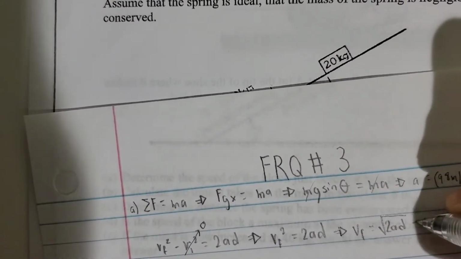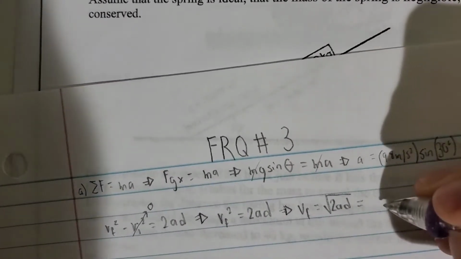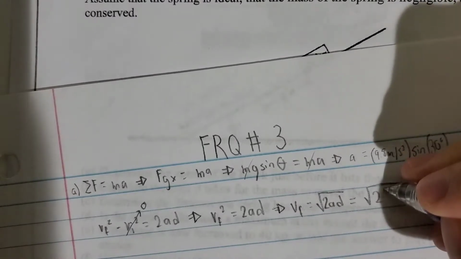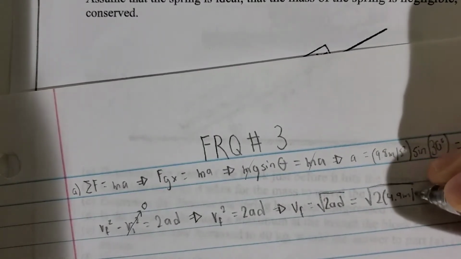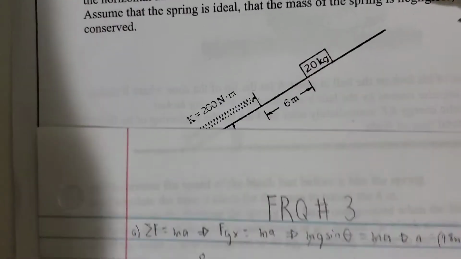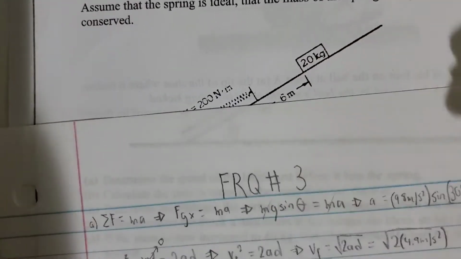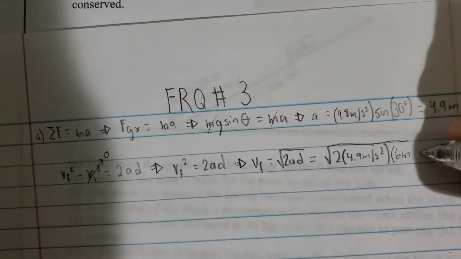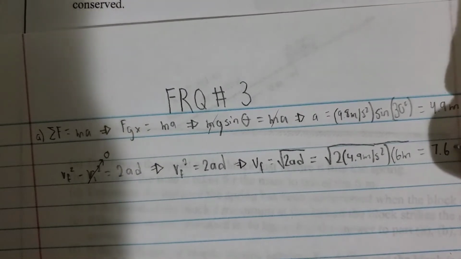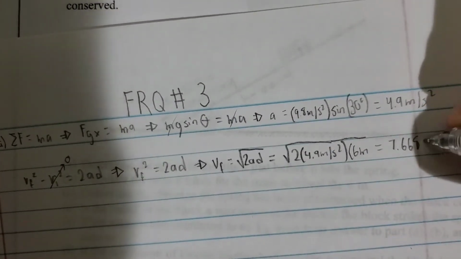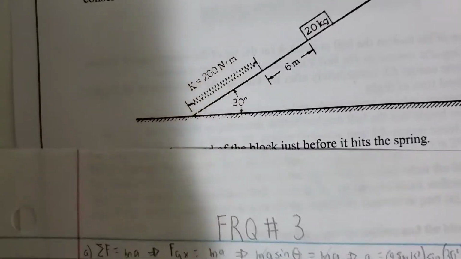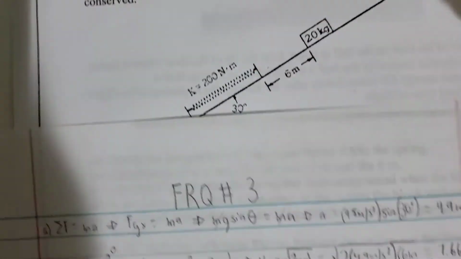And now we plug in our numbers. So 2 times our acceleration we found right here, which is 4.9 meters per second squared. The distance traveled is given right here, 6 meters. And then plugging this into the calculator, we get 7.668 meters per second. So that is our speed of the block at this point.